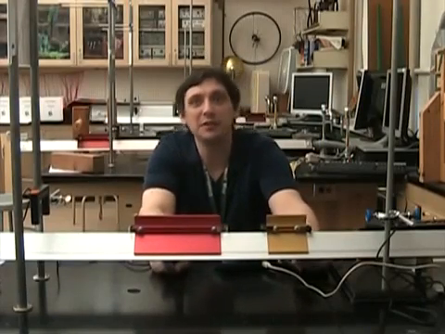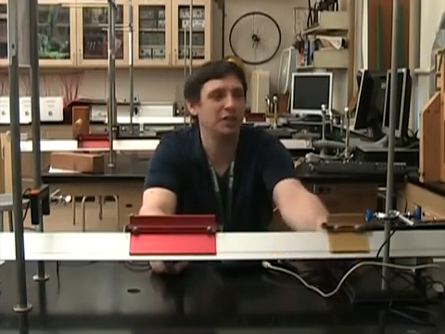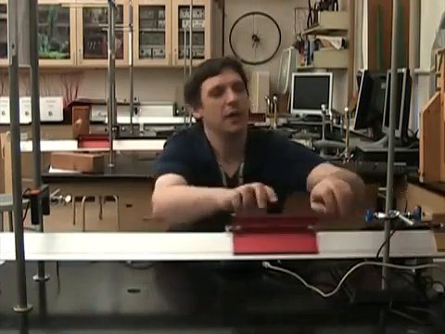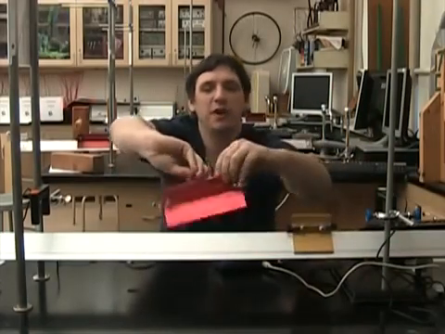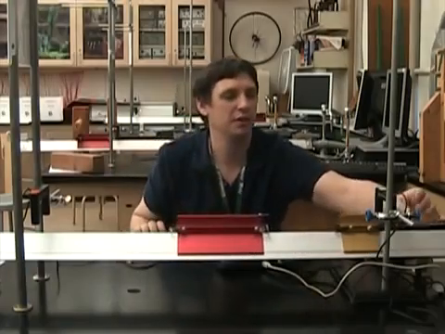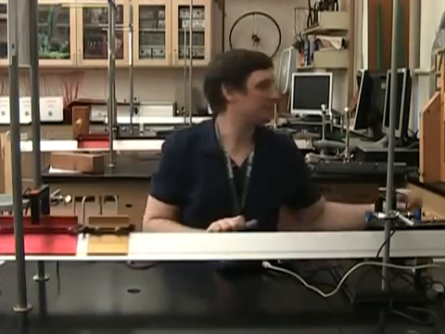Alright, hi everybody. In this lab, you're going to be testing conservation of momentum and energy for both elastic and inelastic collisions. So here's your elastic case. And if you flip your carts around so that the two Velcro sides face each other, you can force them to collide inelastically.